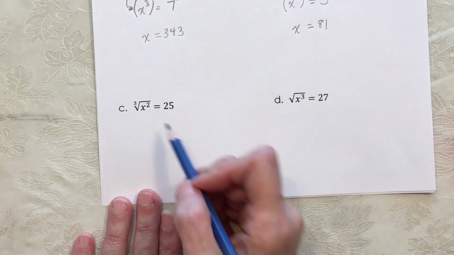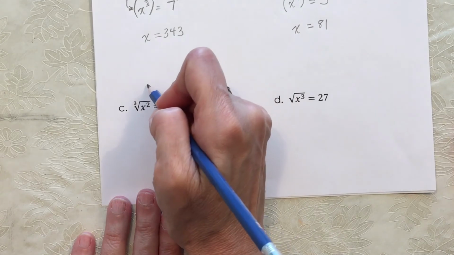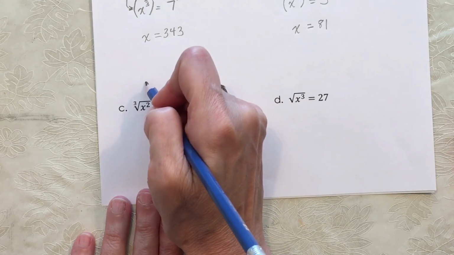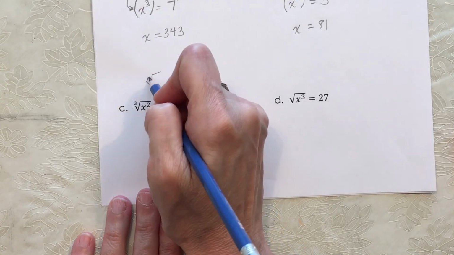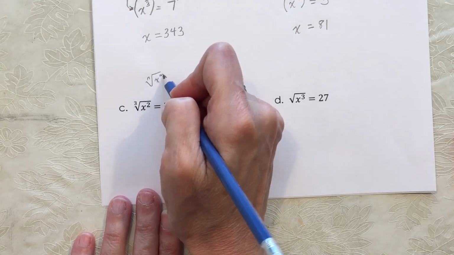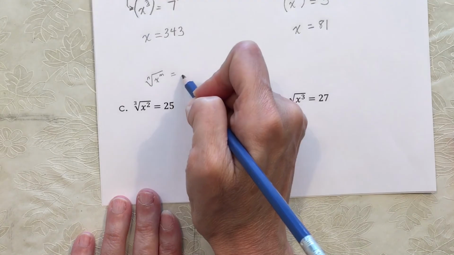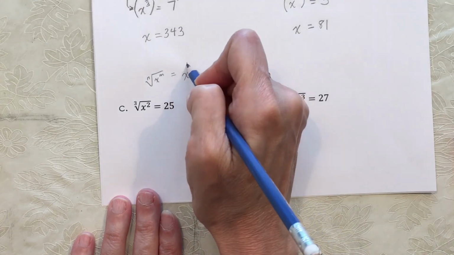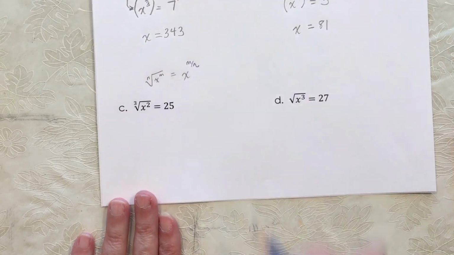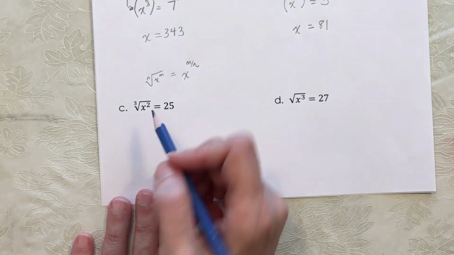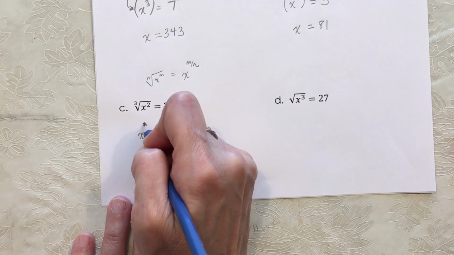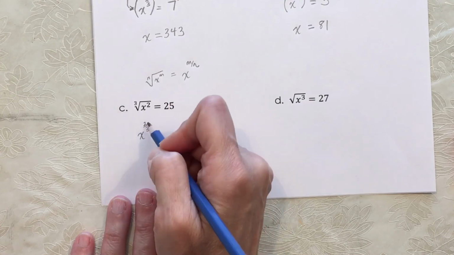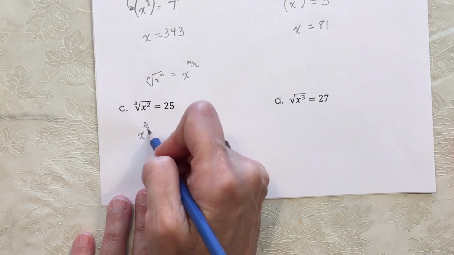Now they get a little more complicated, so I have to know from rational exponents that if I have the nth root of x to the exponent m, I can write that as a rational exponent as x to the m over n. So the third root of x squared I could rewrite as x to the 2/3. Okay, so this is the exponent and the root.